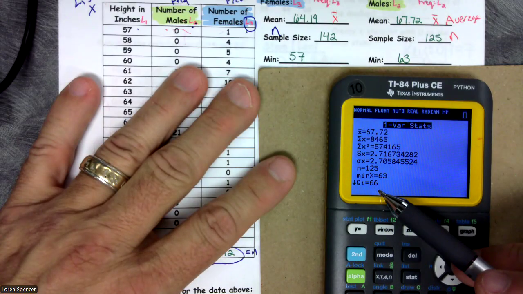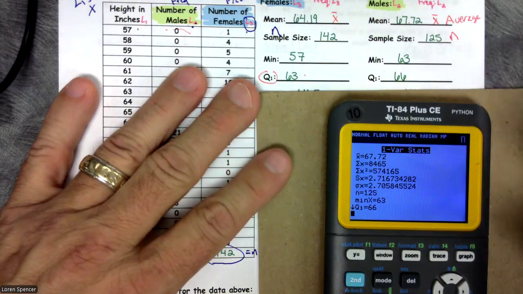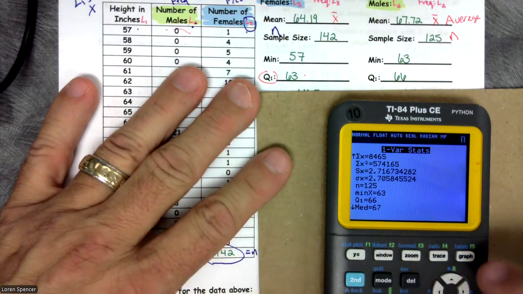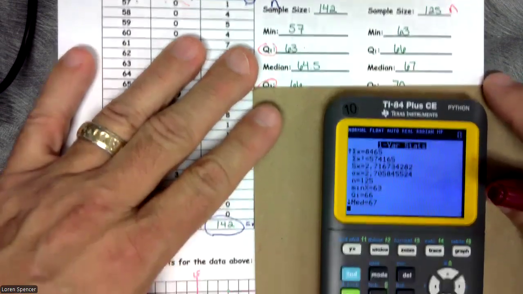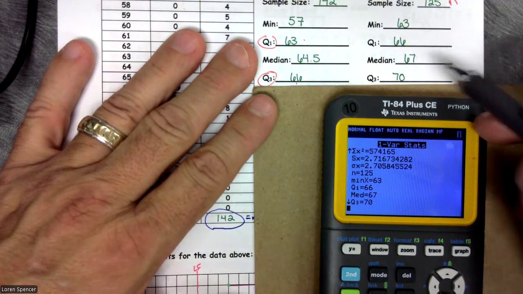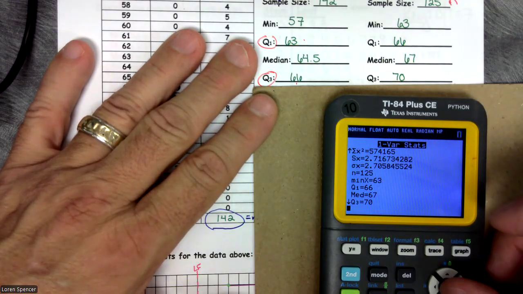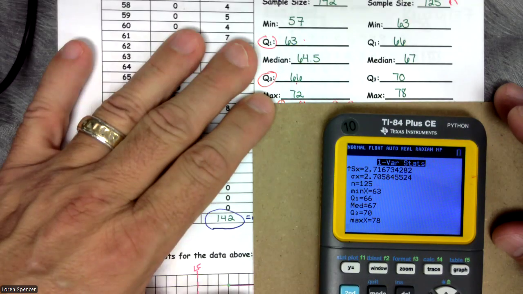Then it's going to ask for Q1, our first quartile, which is 66. Next, it'll ask for the median, and we see that that's 67 if we scroll down. Q3, we scroll down again, and we see that it's 70, and we find that our max value is 78.